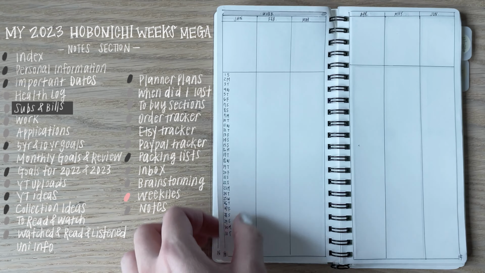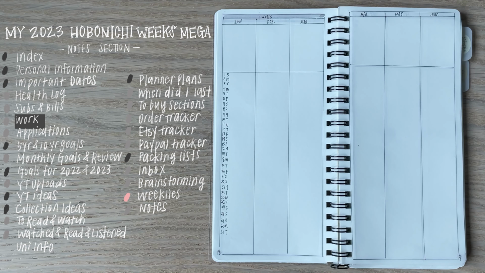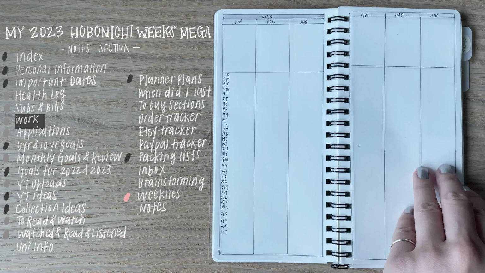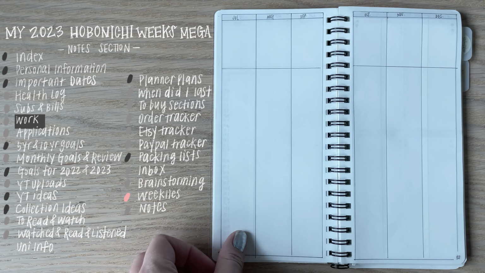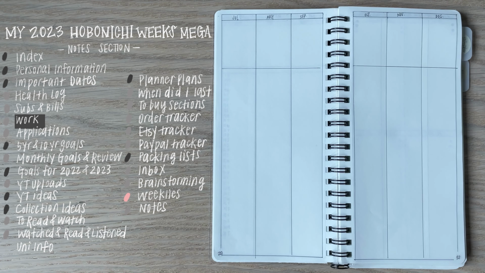Yes, and so the next section is my work section, and this layout is exactly the same as I have my work section in my current Hobonichi Weeks regular, and I've found that it worked really well. So I have all the months and the days written down, with Monday, Tuesday, Wednesday, that too.